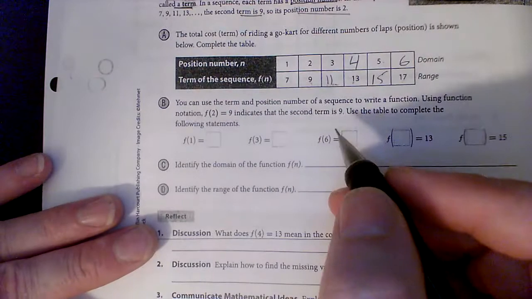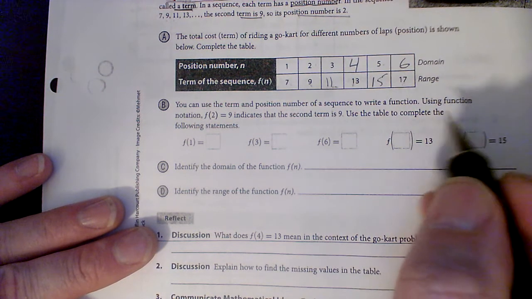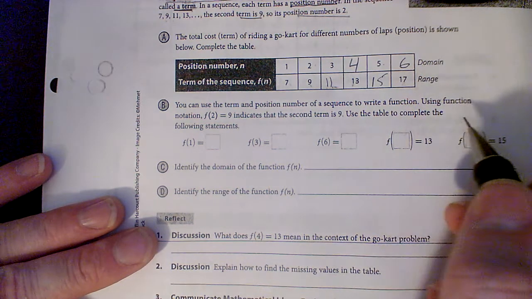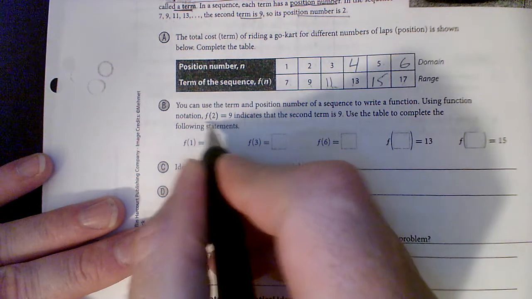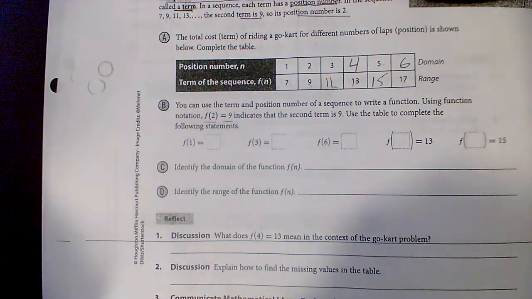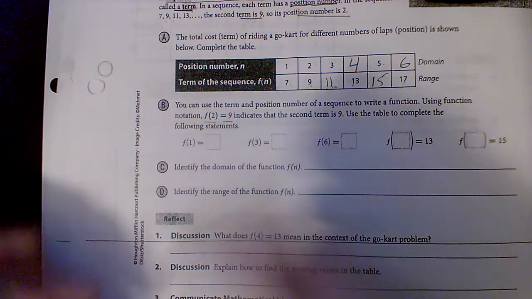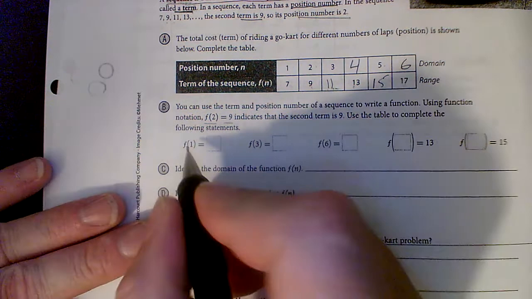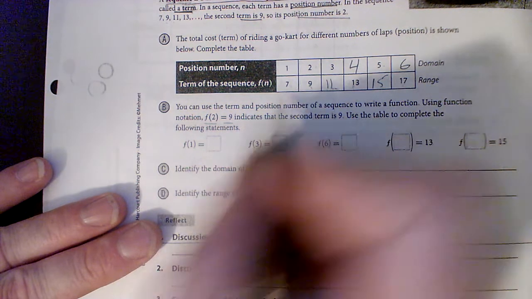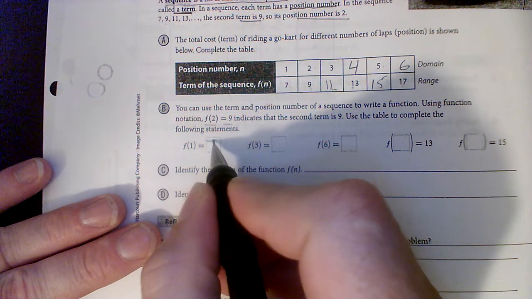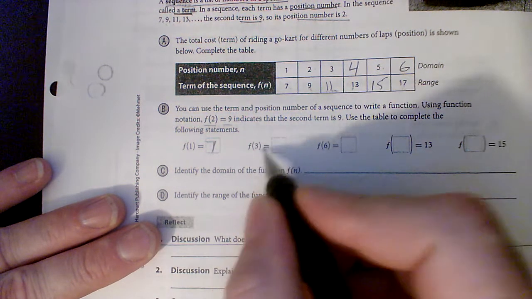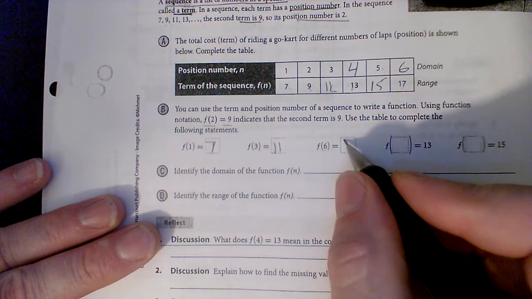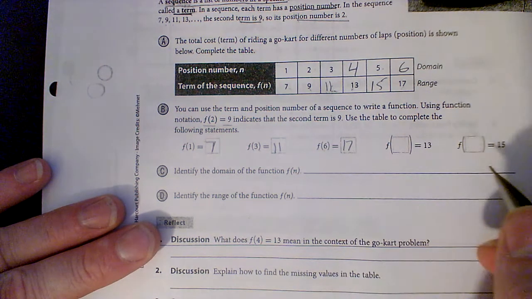You can use the term and position number of a sequence to write a function. All right. The element function of 2 is 9 indicates that the second term is 9. Right. The second term is 9. Use the table to complete the following statements. The first term. Well, let's look up here. The first term is 7. All right. The third term right here is 11. The sixth term right here is 17.